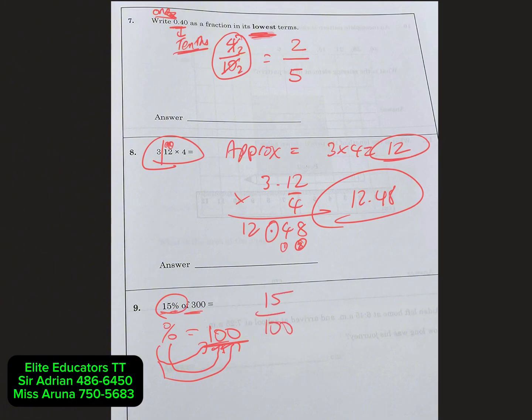Now the fastest way to do this question is 15 over 100 multiplied by 300 over 1. The reason why I tell students to put it over 1 is anything divided by 1 is itself. And if we put it over 1, we know we could cross multiply. In this case, cross out these two zeros. In this case, cross out these two zeros. 15 multiplied by 3 is 45.